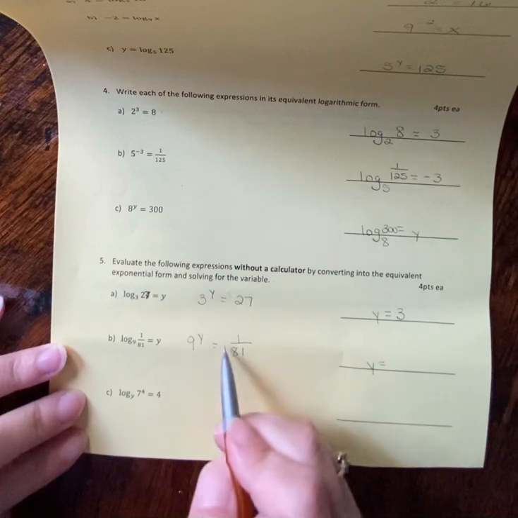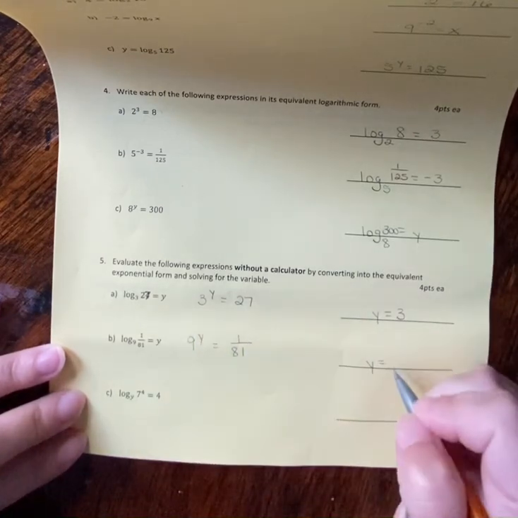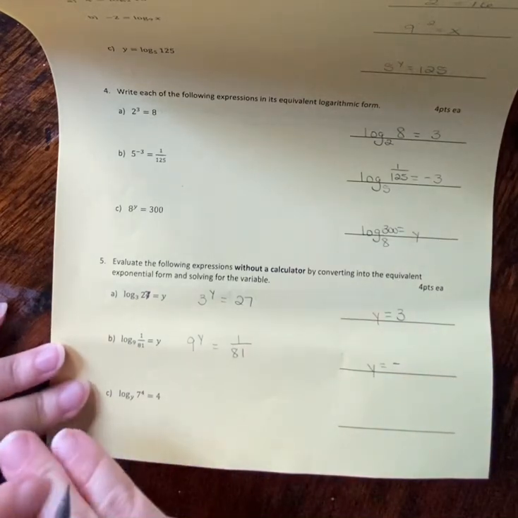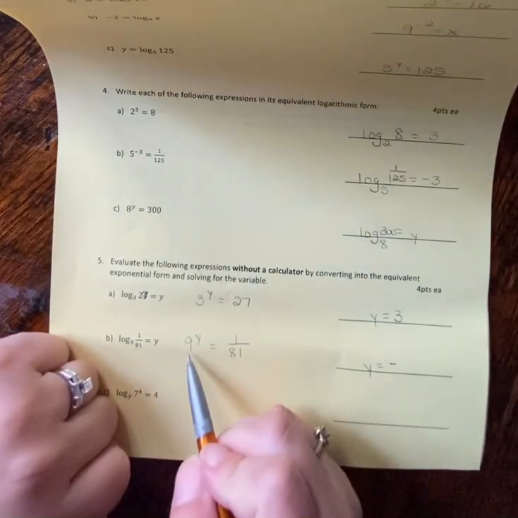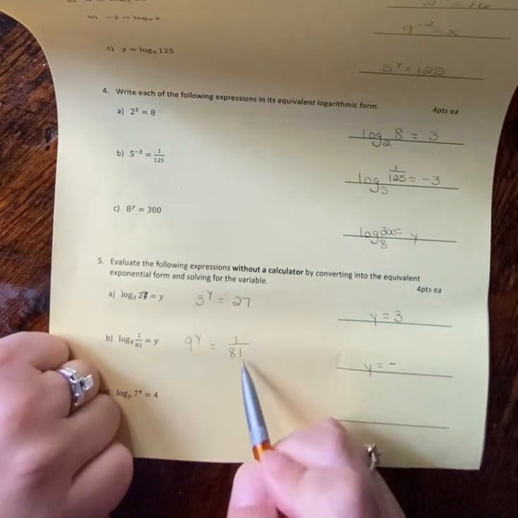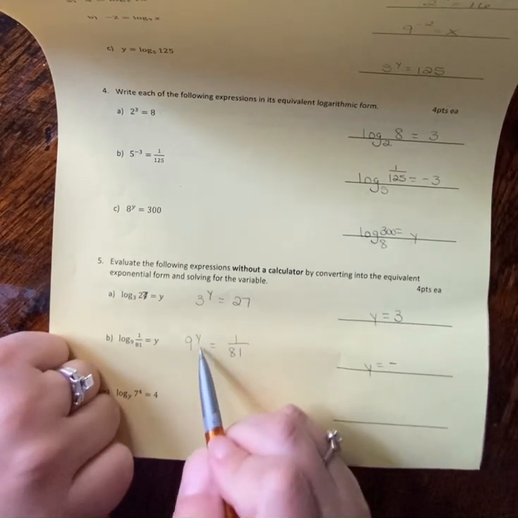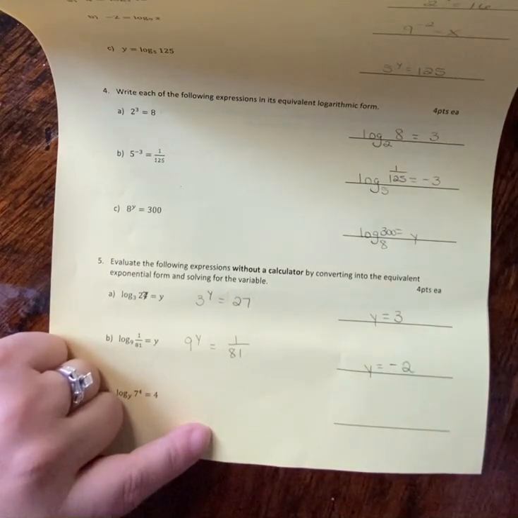Whenever you see that happen, where you go from a whole number to a fraction or a fraction to a whole number, you know that your exponent is going to be negative, because that's the only way to get it to flip in exponentials. So then I need to ask, 9 to what power is 81? Well, 9 squared is 81, so that means y is going to be a negative 2 in this case.